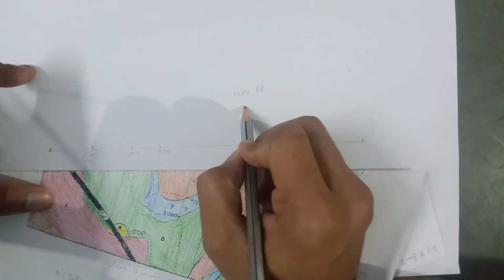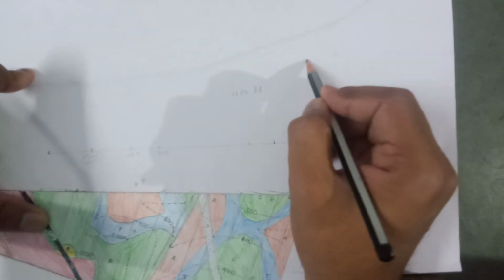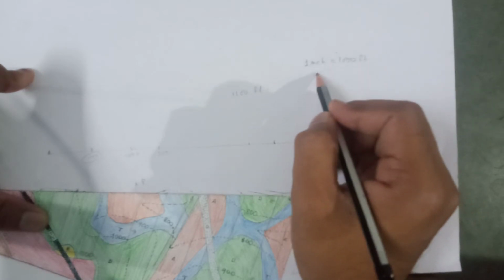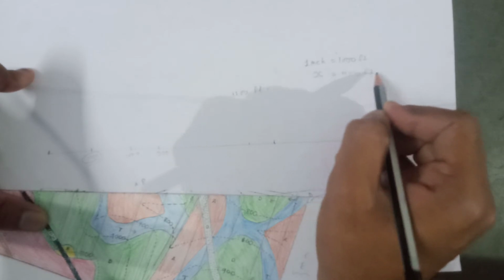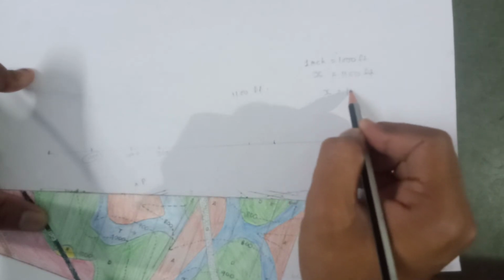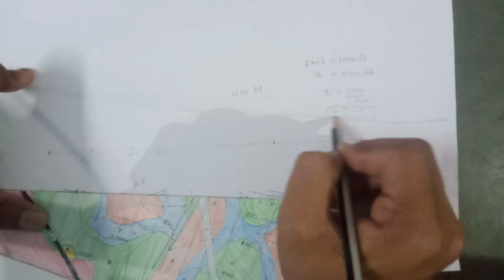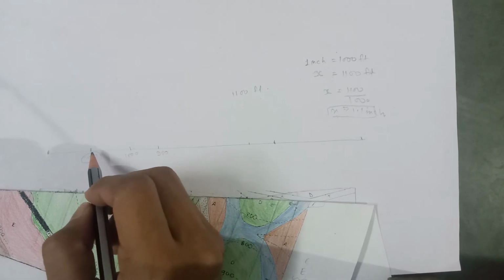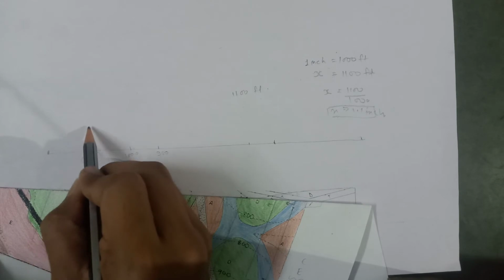Now this is 1100 feet. Convert this into inches because our scale is given in inches. So what you can do, 1 inch equals 1000 feet. So what will be the value of x at 1100 feet? You simply divide this by 1000, you will get 1.1 inch. This is the value of x. That means you have to draw 1.1 from here like this.